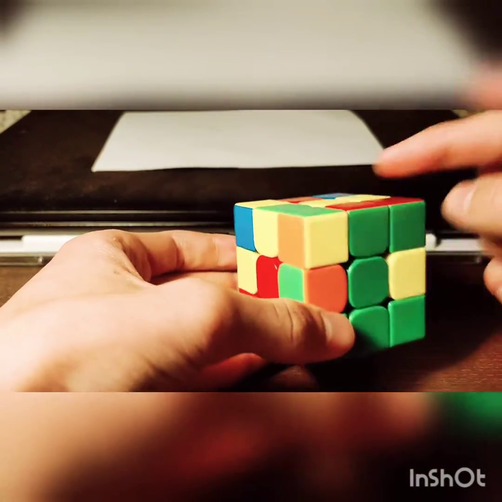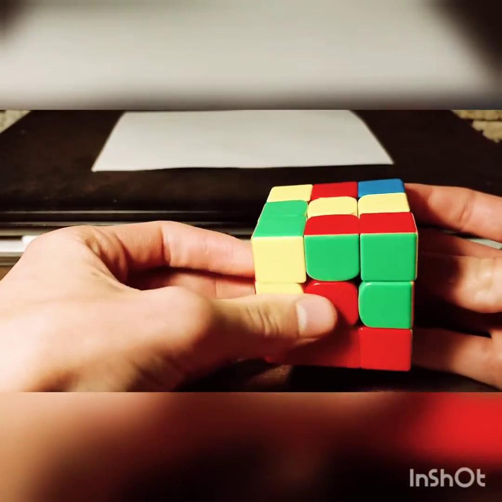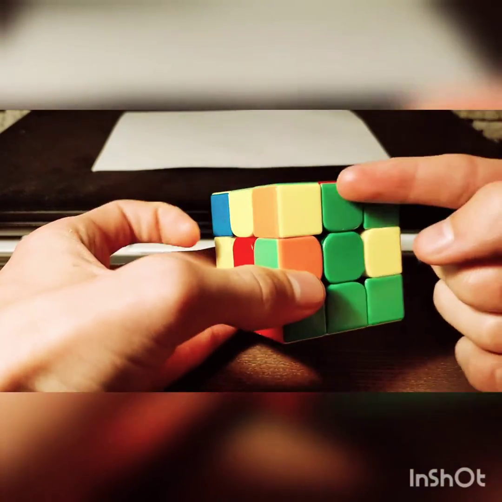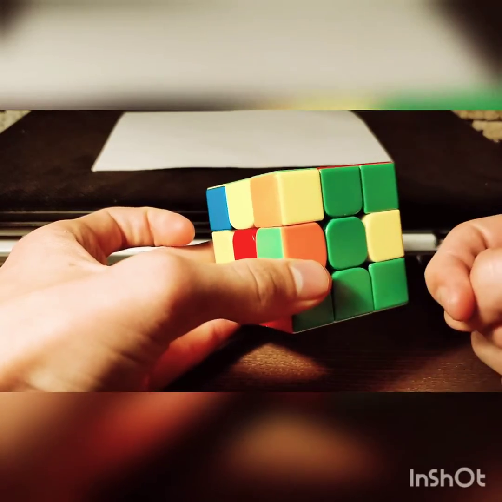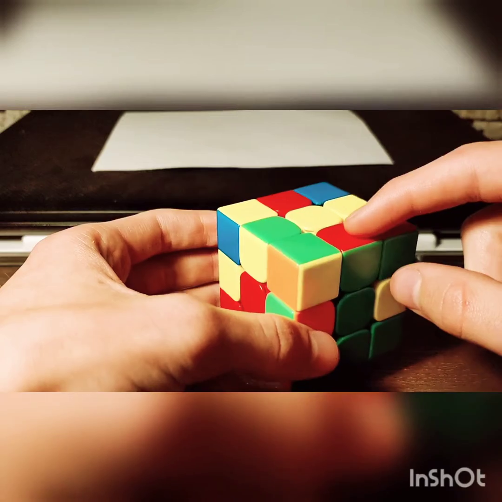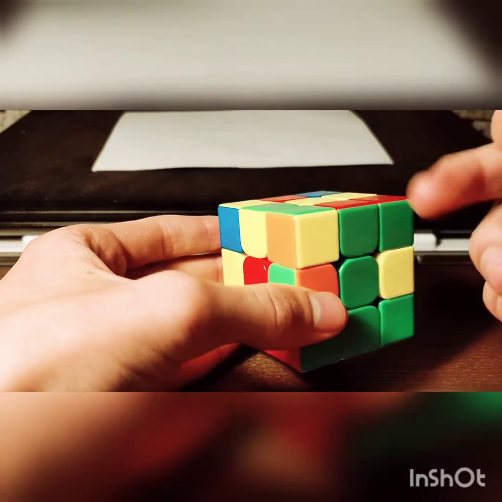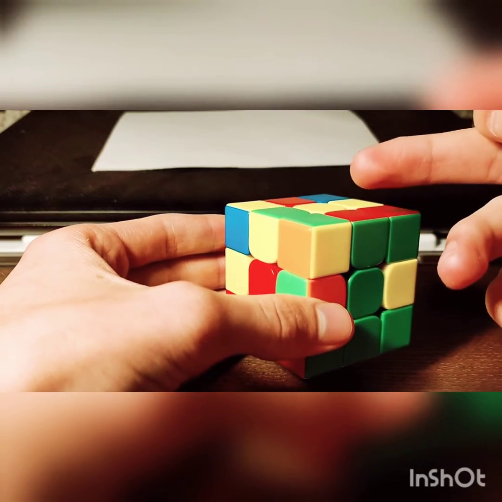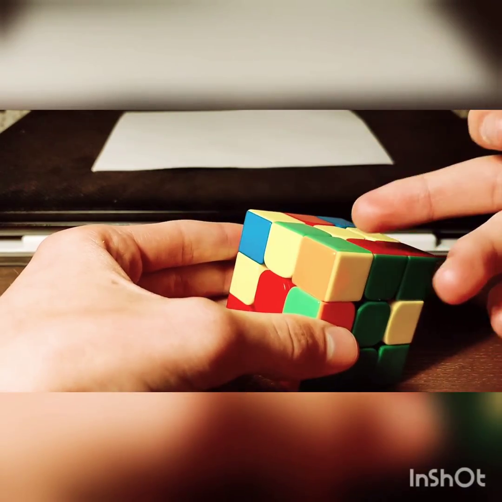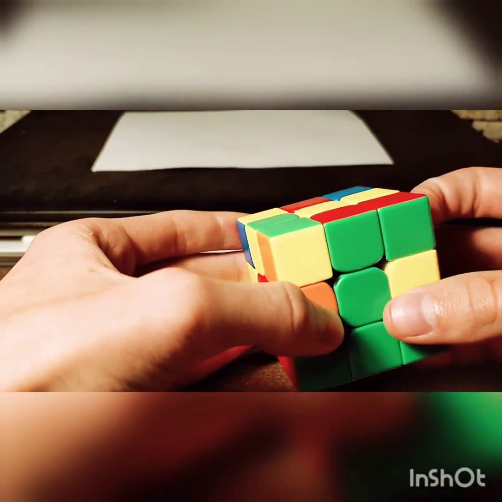So it is green red, so you either look if it connects up with the red. It doesn't in this case, so you look if it connects up with the green, and there it does connect up. So you know it belongs here, and you need to do the algorithm that you need to know by this step.